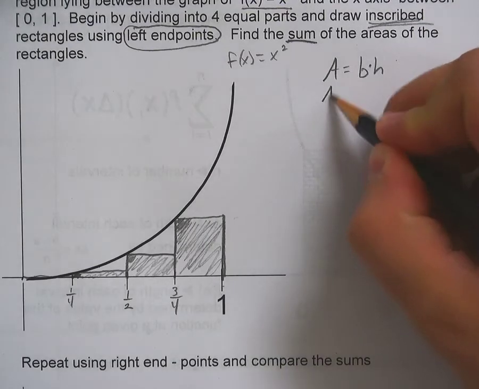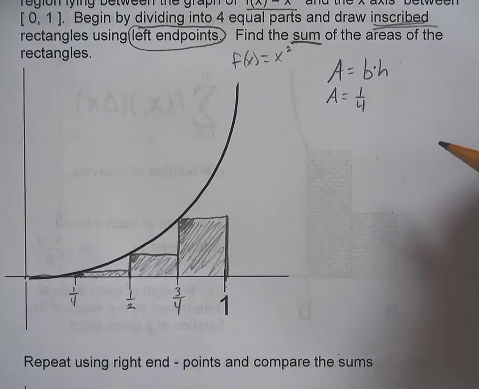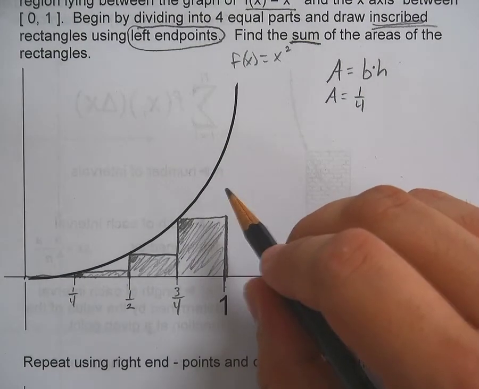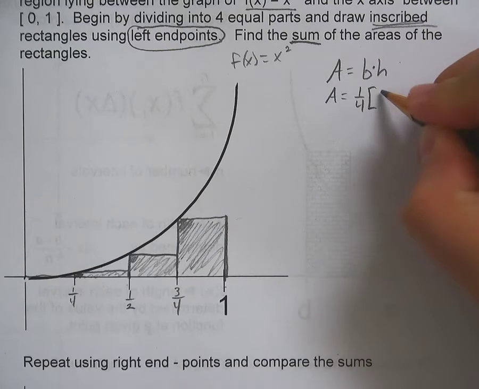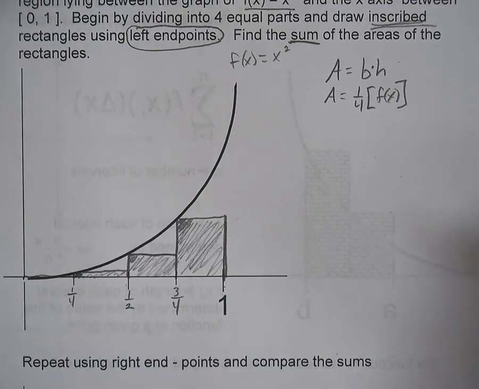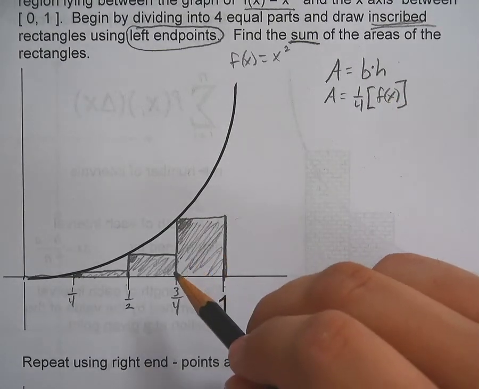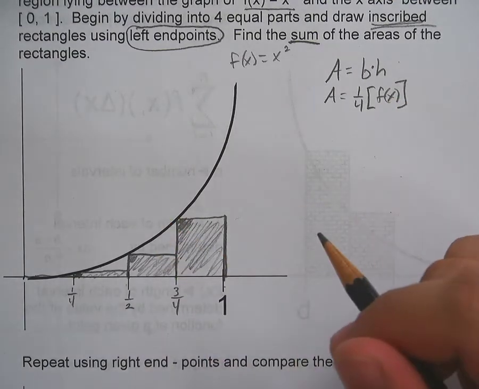So the area that I'm looking for has a base of 1/4, and the height is determined by f of x. So it's going to be 1/4 times f of x. Base times height: my base is 1/4 apiece, and my height is whatever that x value gives.